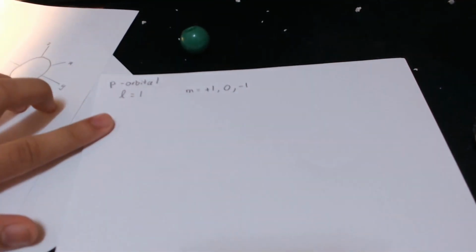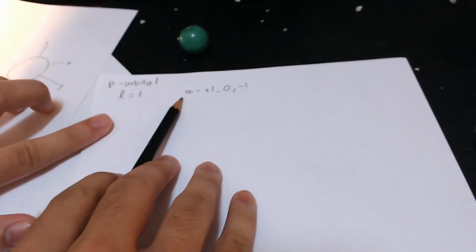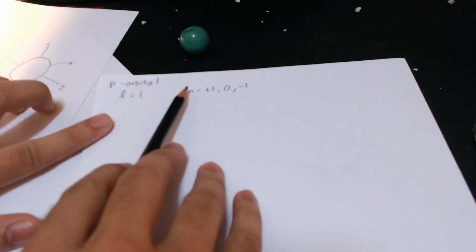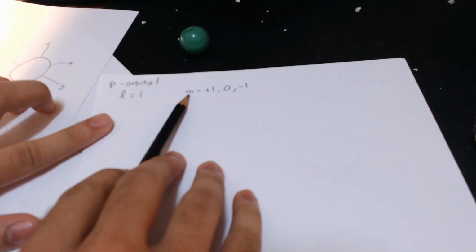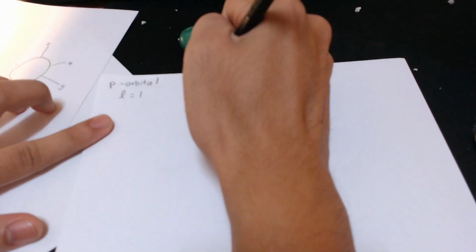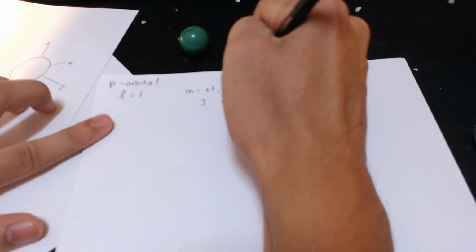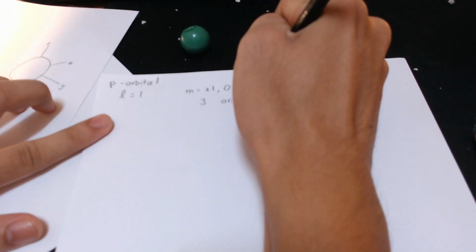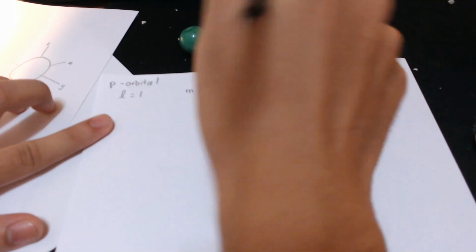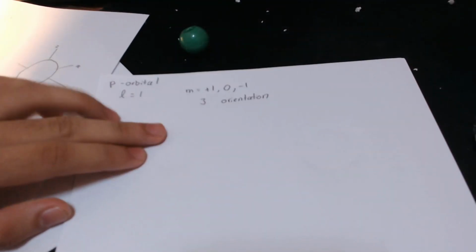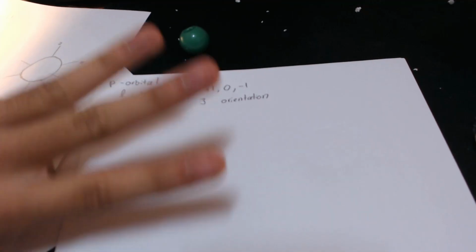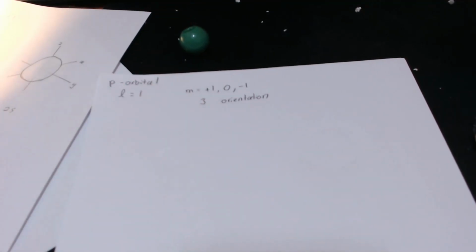So, since dia ada 3 M values, that means dia ada 3 orientation. Maksudnya bila ada 3 orientation, ada 3 lah orbital kita nak kena lukis.